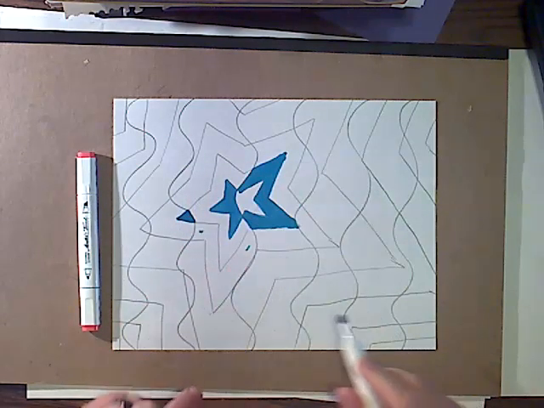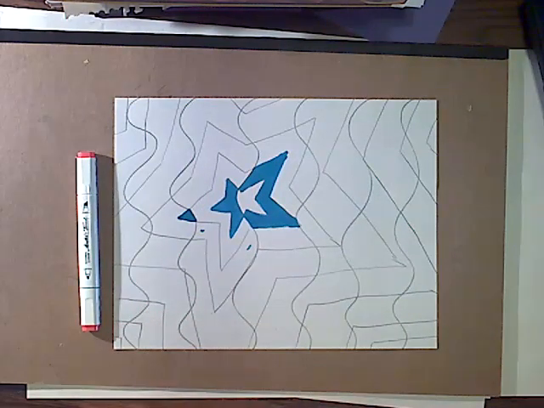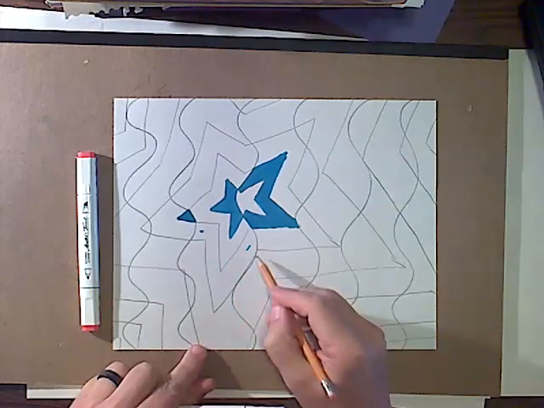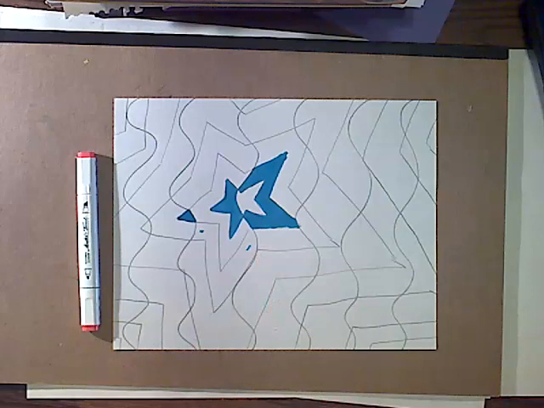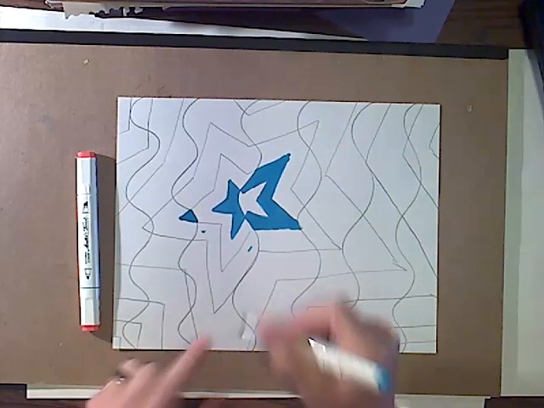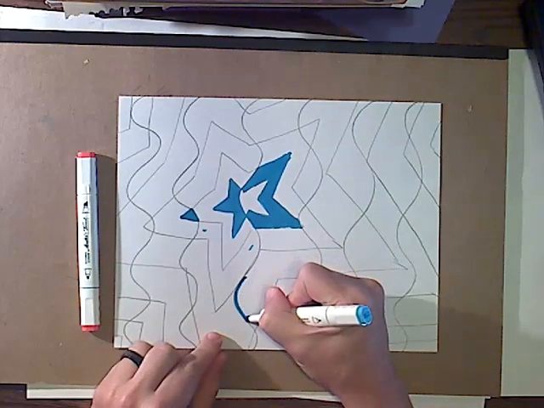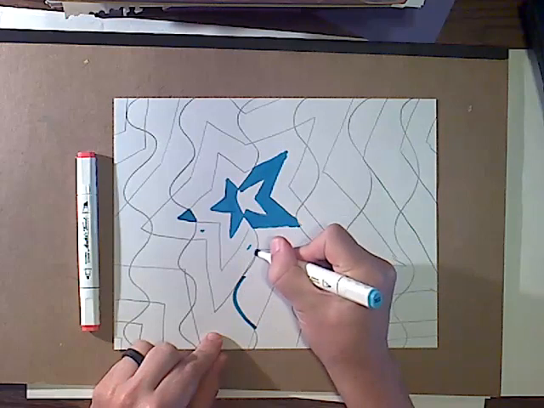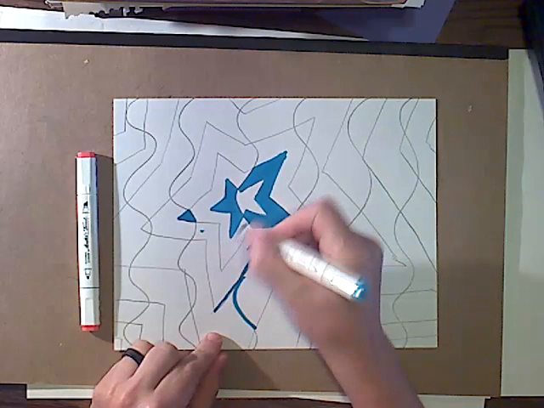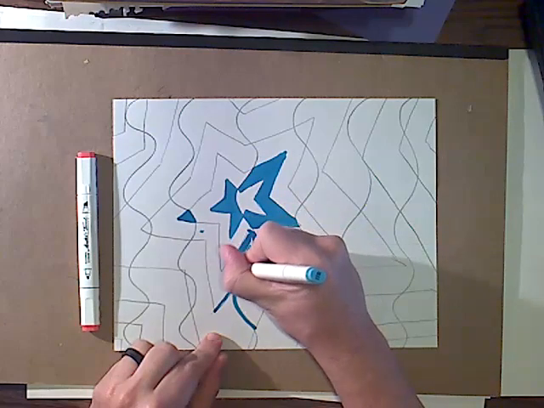Now, look what I've noticed. This blue looks like it touches this in a line, but it doesn't, guys. Here's what's really tricky. Look, this blue touches this section as a line right here. So this whole section is also going to be blue, even though this section is all blue, even though that section is all blue.